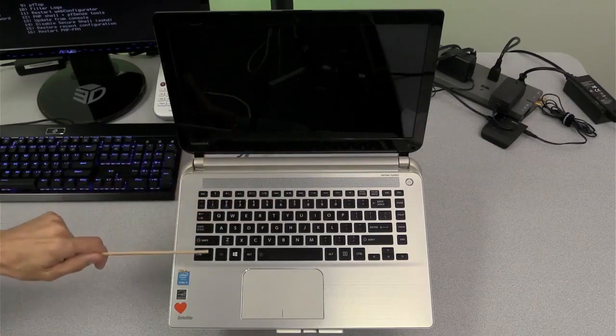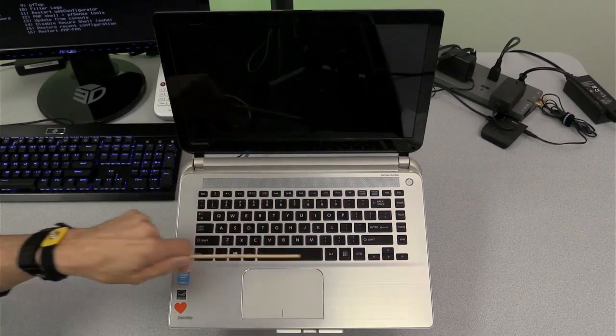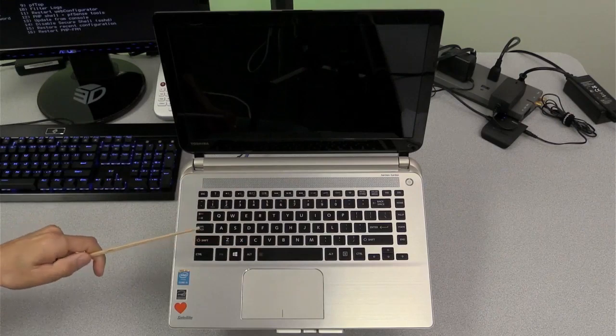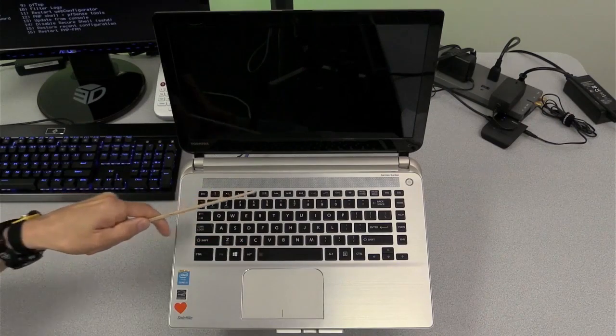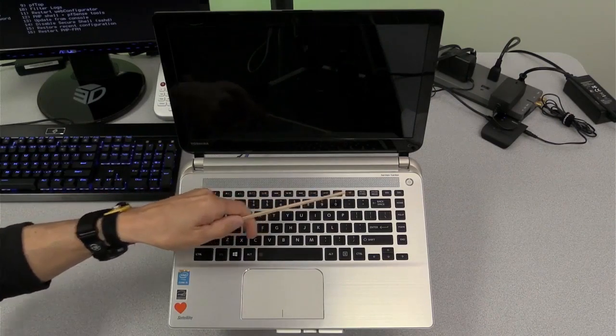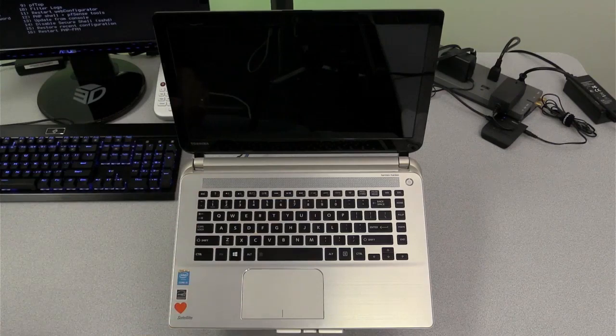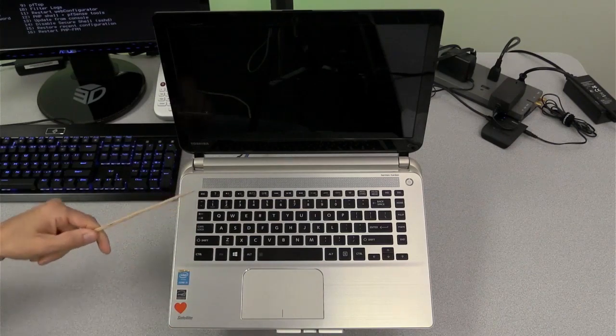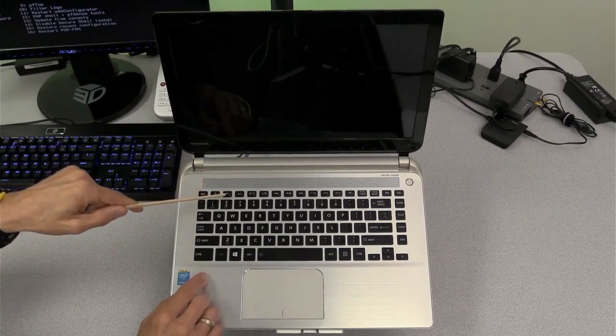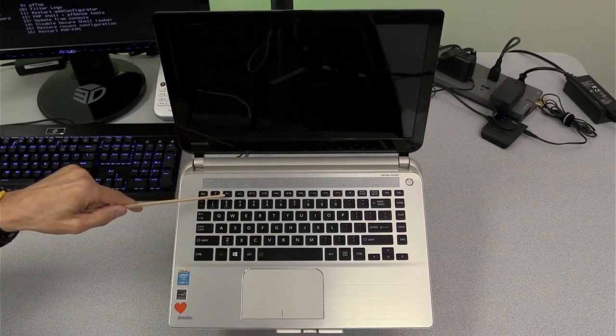Underneath that, we have the keyboard. And one thing I'd like to point out here is the F1 through F12 keys. These are the function keys, but they have secondary functions on this laptop. For example, this is the F2 key right here.